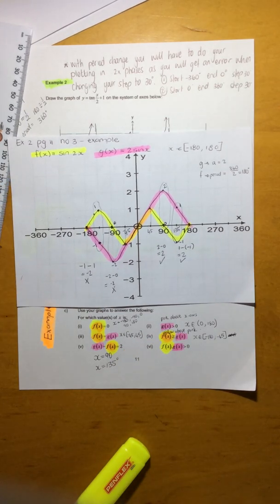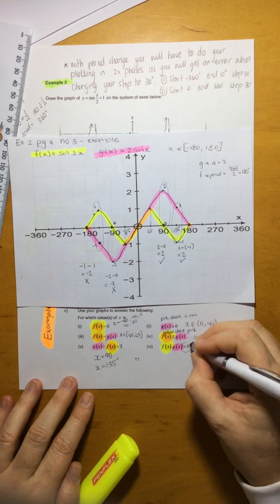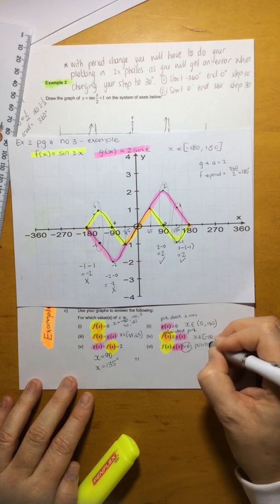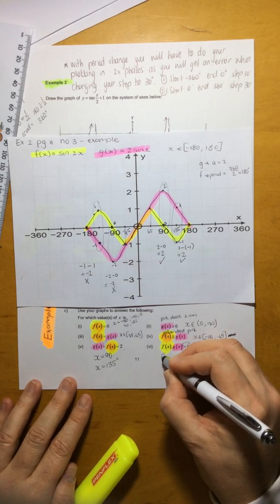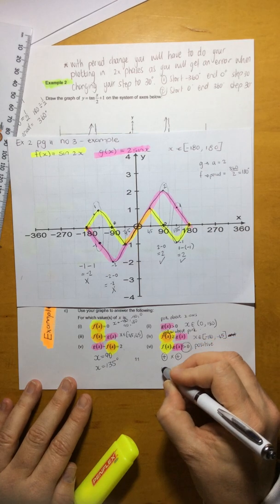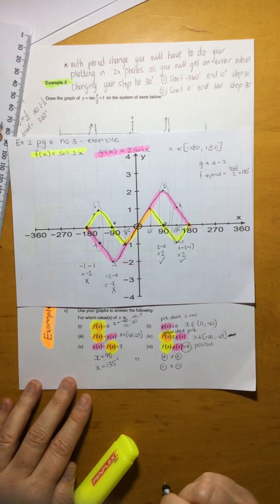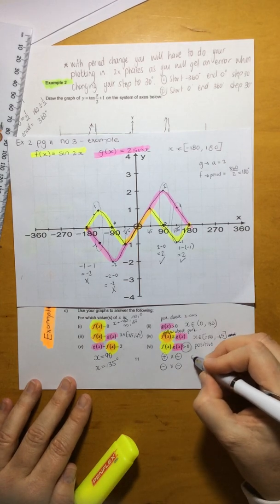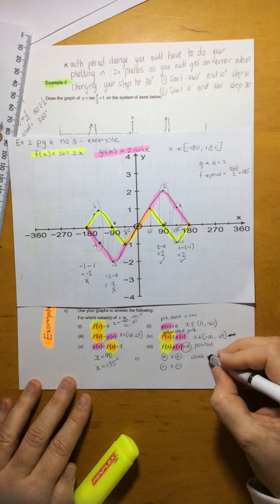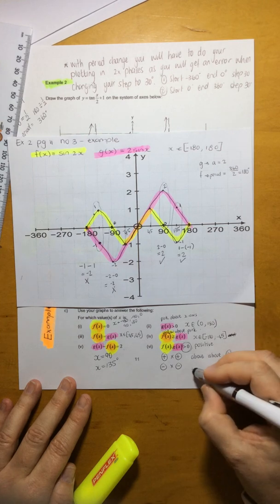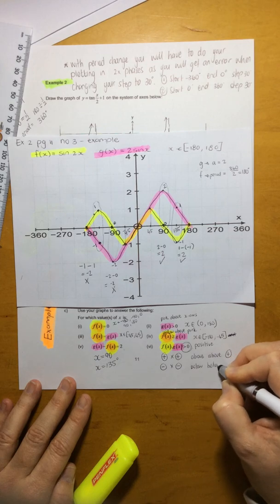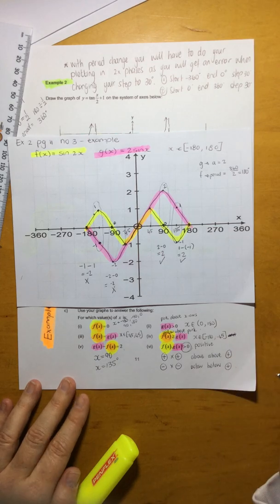And x equal to 135. And the last one there, where will I have yellow times pink greater than 0? So what does this mean? Greater than means positive when I multiply. So I either have a plus times a plus or a minus times a minus. So in graph terms, I have a pink graph above and a yellow graph above. That will give me a plus. Or I've got a yellow graph below and I've got a pink graph below, that will give me a plus.